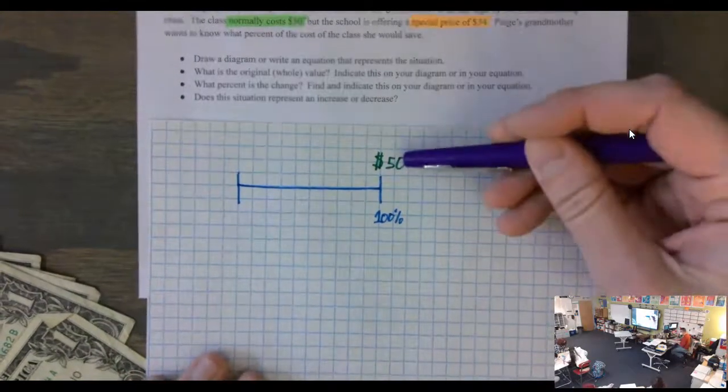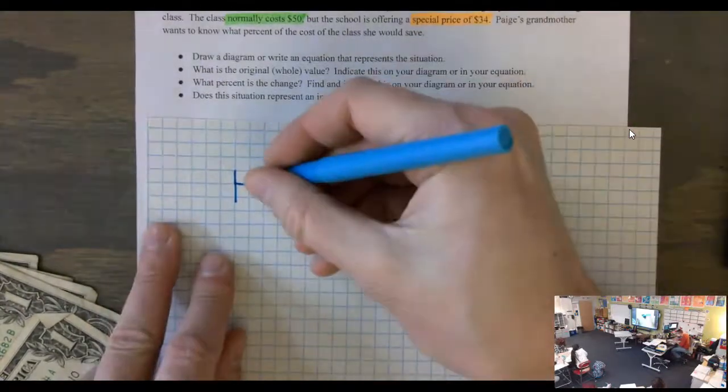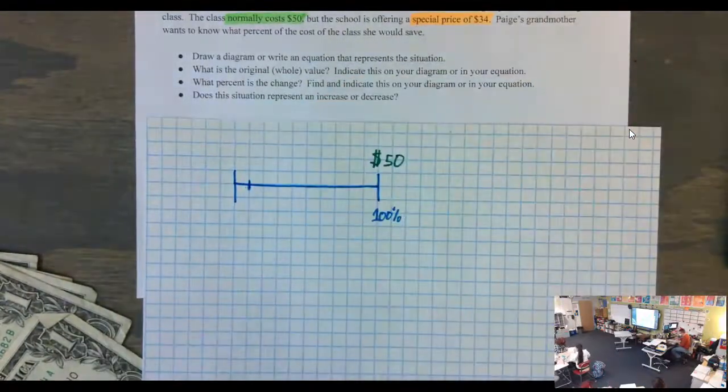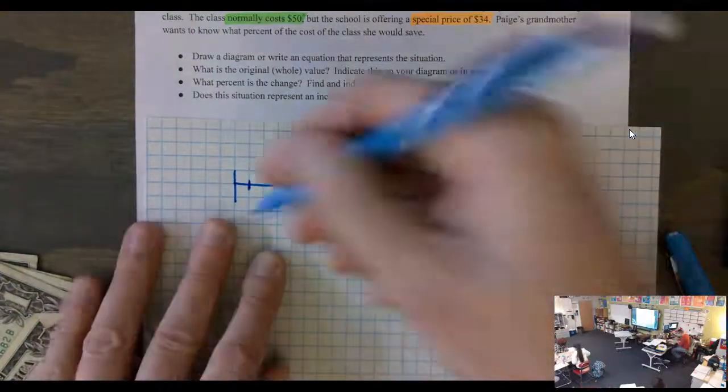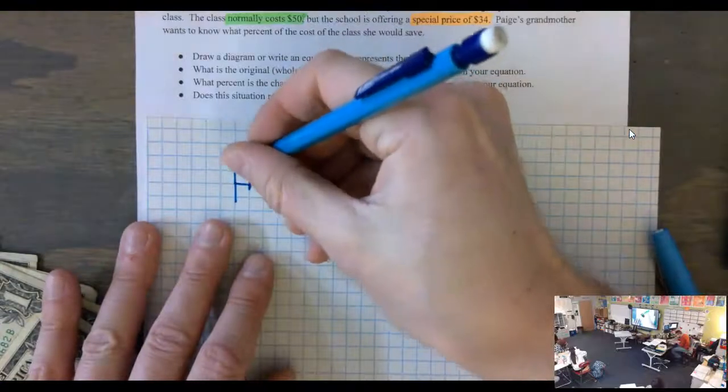If $50 is 100%, could I figure out 10% just to have a reference point? It's $5. All right, 10% would be $5, because if we divide by 10.